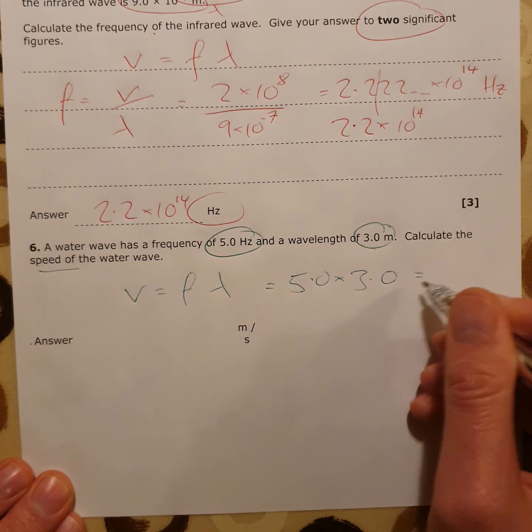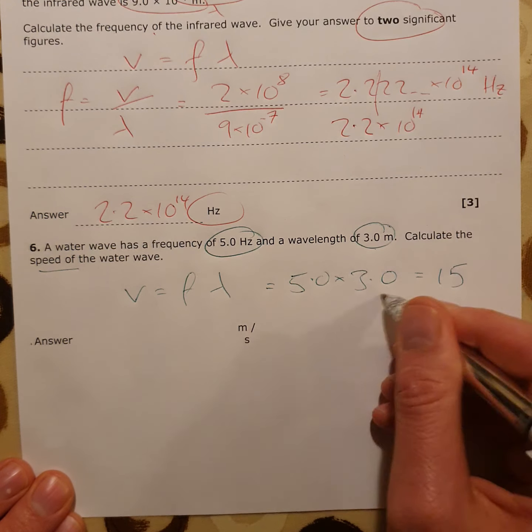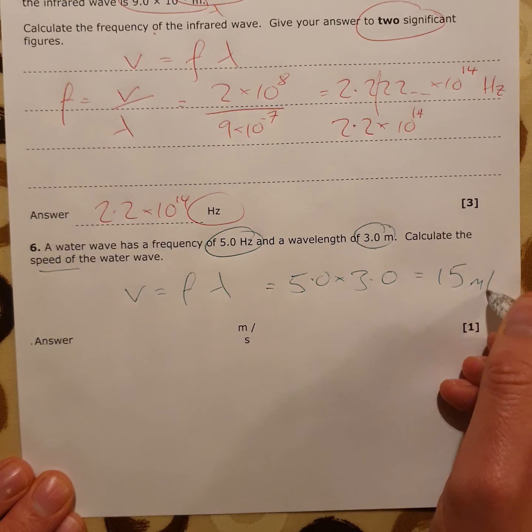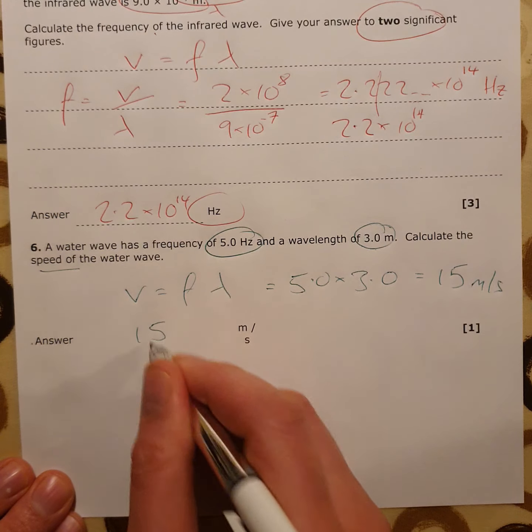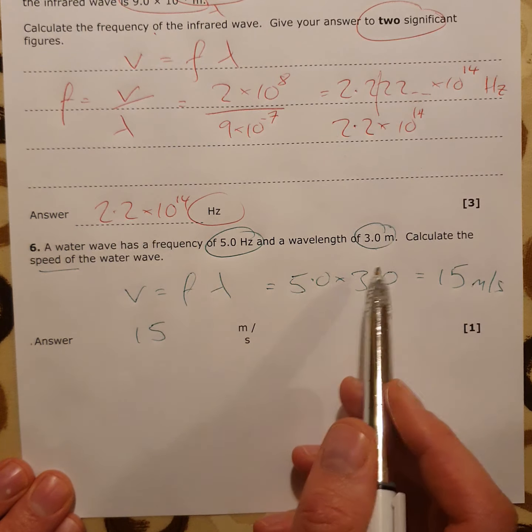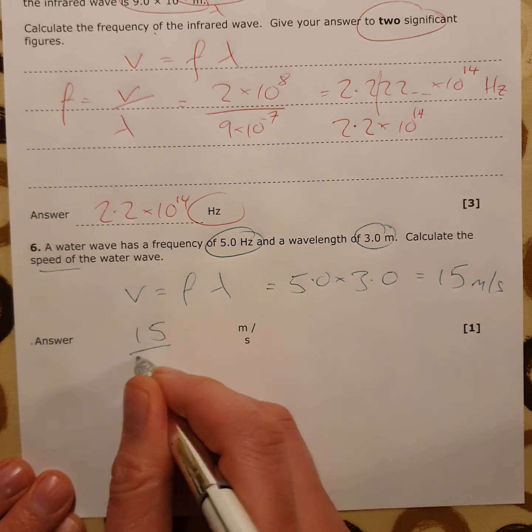So V is F, frequency, 5.0 times the wavelength, 3.0. Oh, even I can do that in my head. That's going to be 15. 3 times 5, 15, and meters per second. And here we go, let's put that down there, 15. We're not told about any significant figures. So that's our answer.